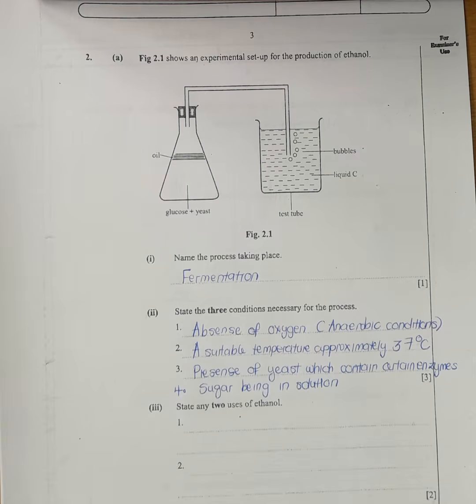On part 3, we are supposed to state 2 uses of ethanol. Ethanol is used in alcoholic beverage production, in the production of wine, beer, and spirits. It is used as a topical agent to prevent skin infections. It is used as a substitute for petrol. It is used as a solvent in paints, varnishes, and gums.